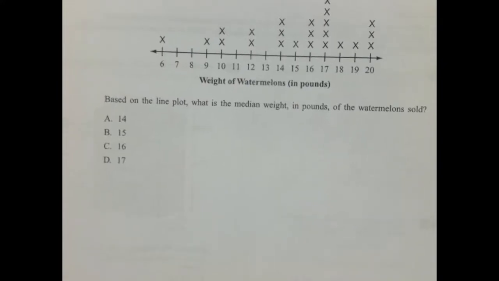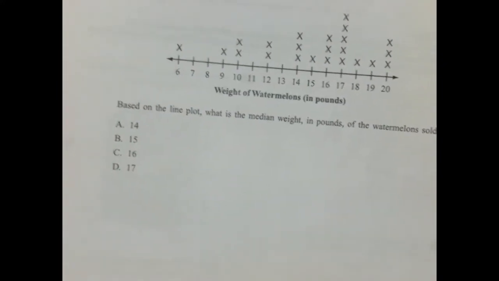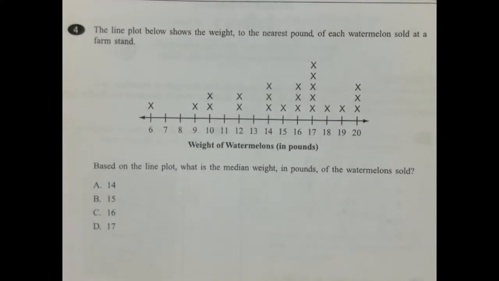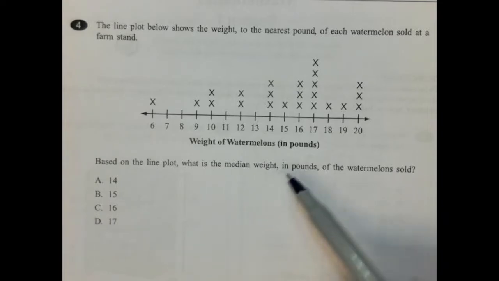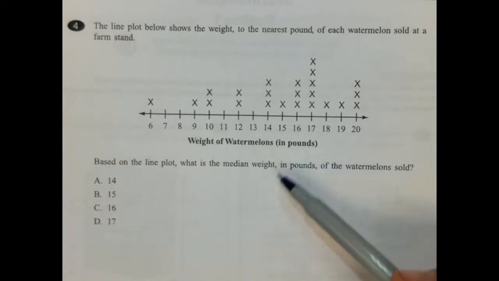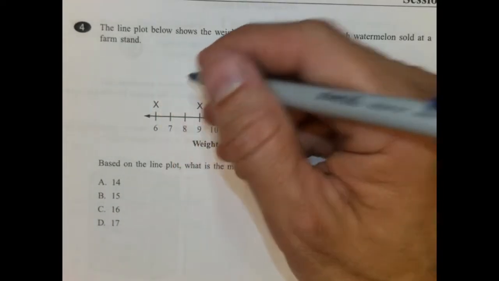Number 4: a line plot shows the weight to the nearest pound of each watermelon sold at a farm stand. Based on the line plot, which is the median weight? There are 2 ways to solve this. Median is the middle number, so you can cross these out, going low, high, and find the median.